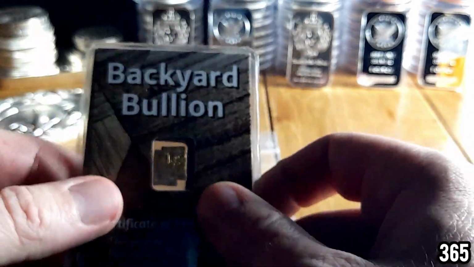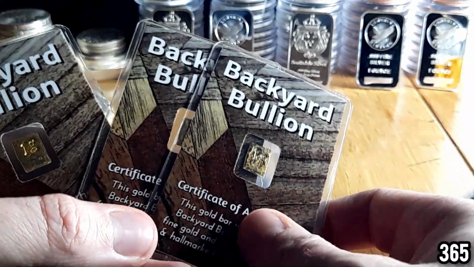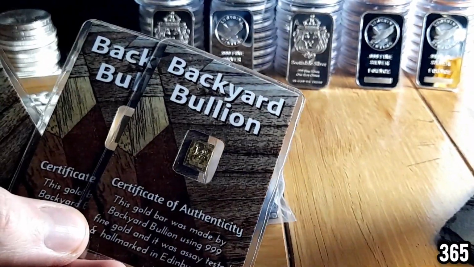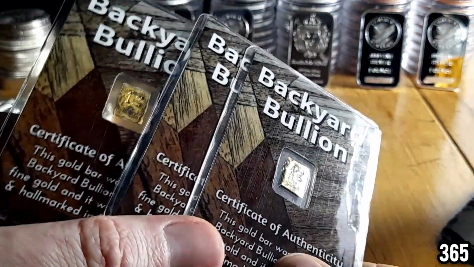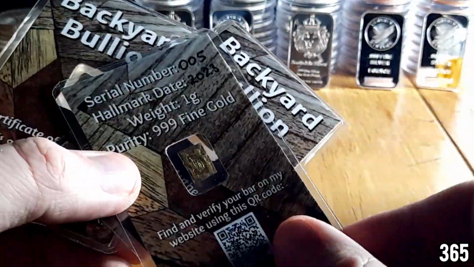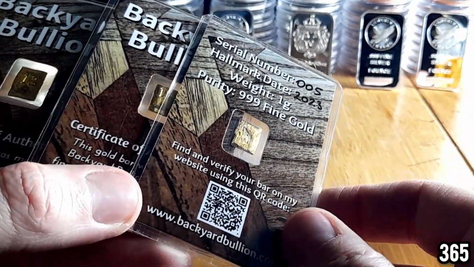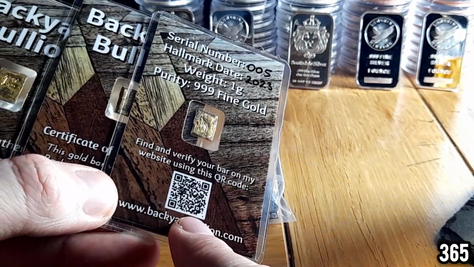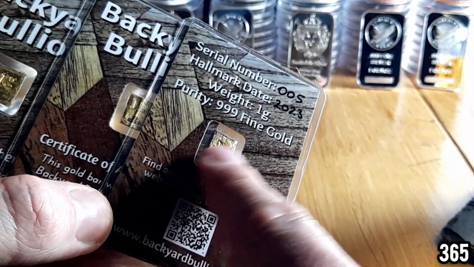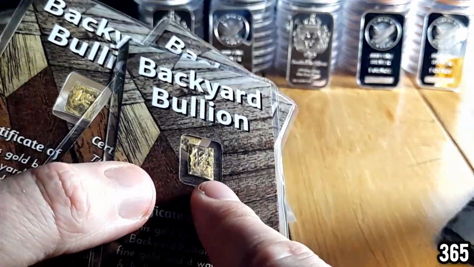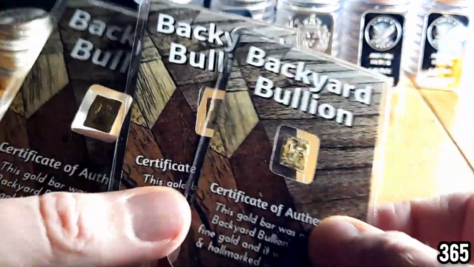Look at these. These are Backyard Bullion hand poured 1 gram gold bars. Now these are the first 1 gram gold bars that he's produced. He's laminated them in these kind of business card assay cards. You can scan the QR code and it verifies it on his website, and these are all individually photographed, so they're all slightly different, obviously being hand poured and handmade, and you can verify them on his website.